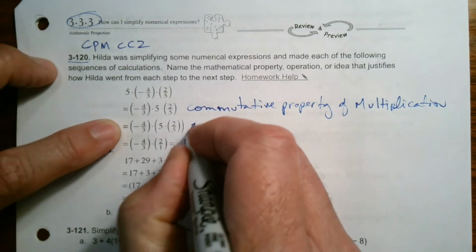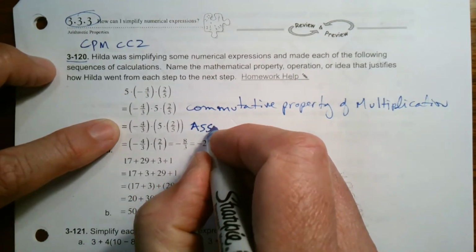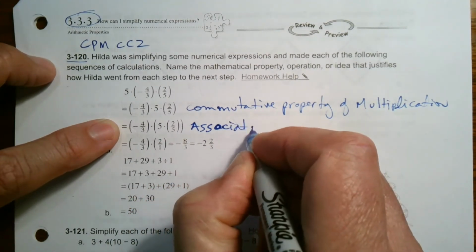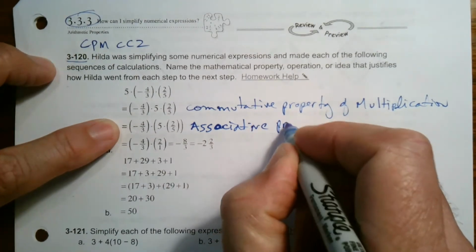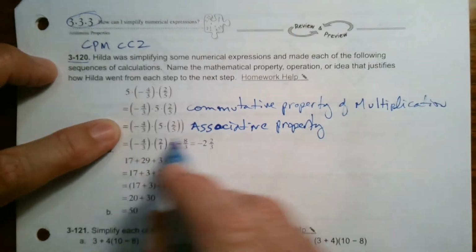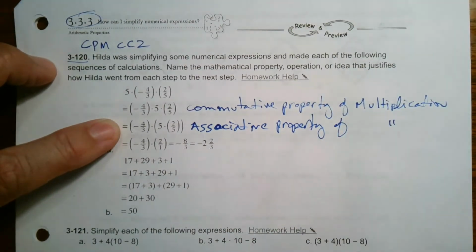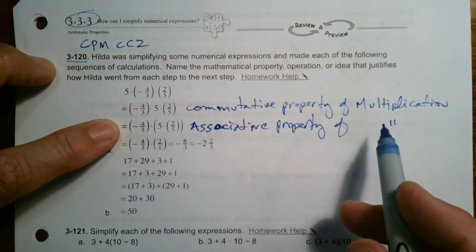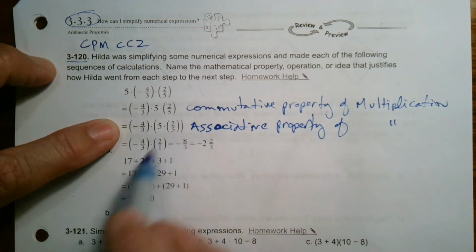What property is that? That is what we call the associative property, specifically the associative property of multiplication. There's the associative property of addition or multiplication, and in this case, it's of multiplication.